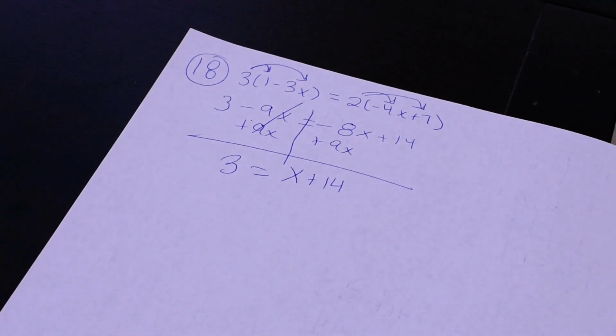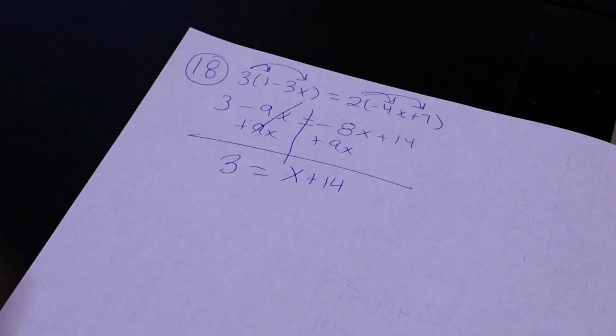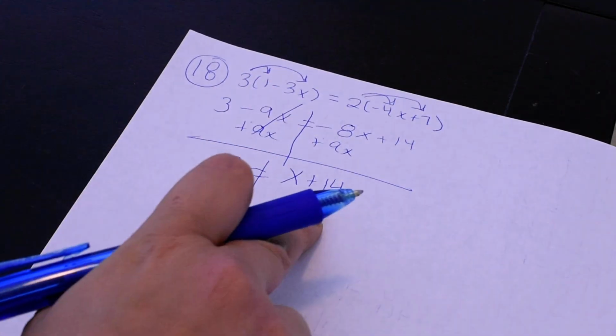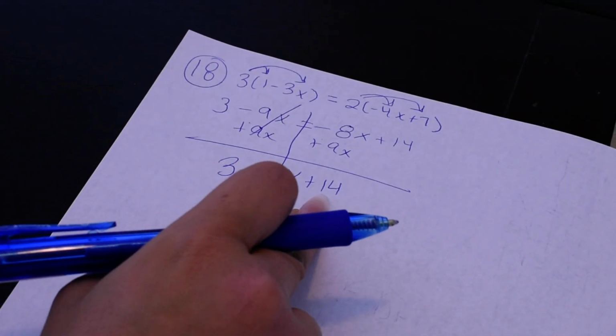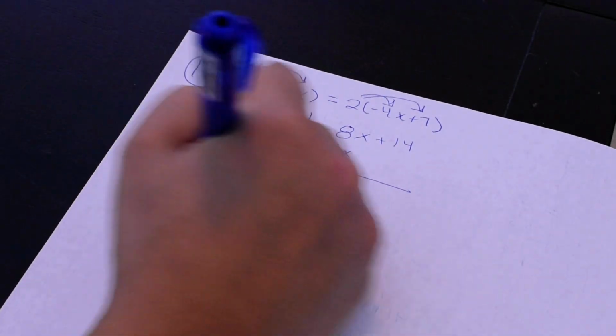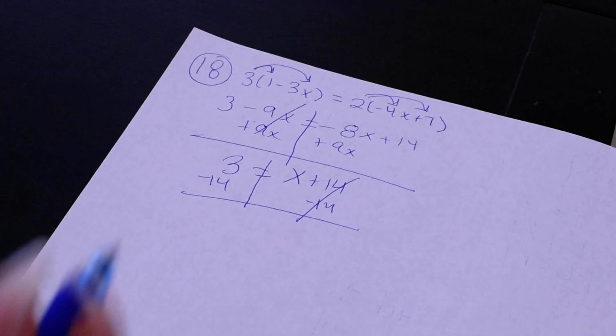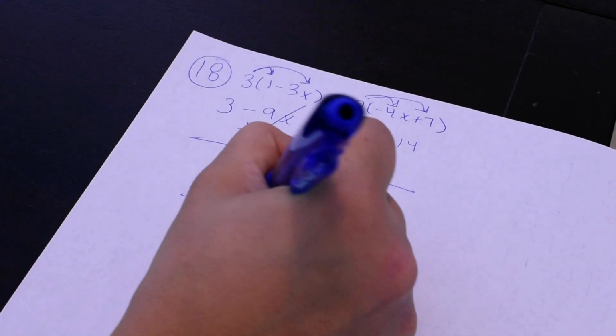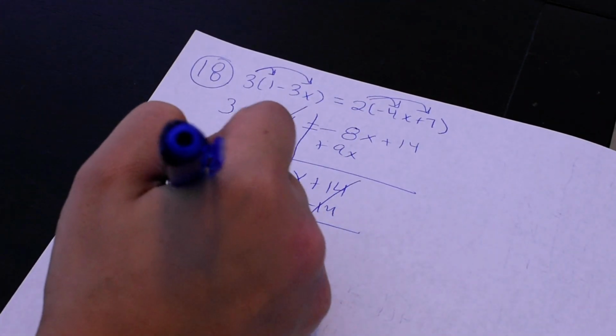Plus 14. Now I have to eliminate the constant on the side of the variable. So draw my river. This is the constant on the side of the variable. It's a number that stands alone that's on the side with the variable. Subtract 14. Subtract 14. RIP. 3 minus 14. Negative 11 equals x. Plug back in to check your answer.